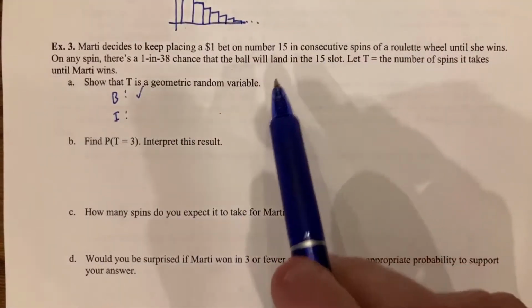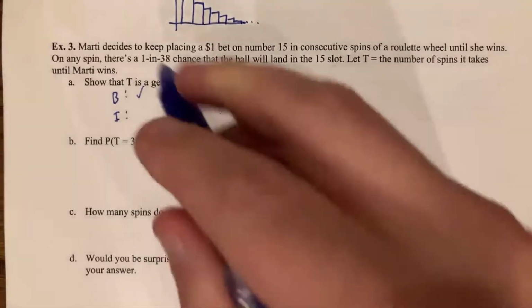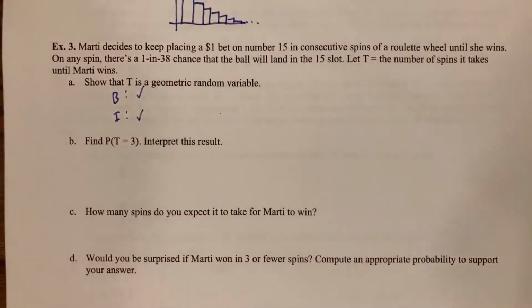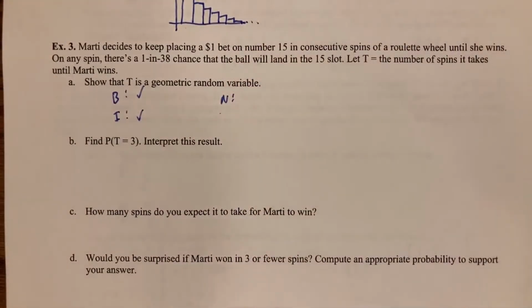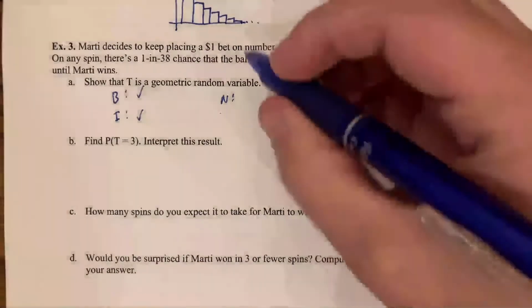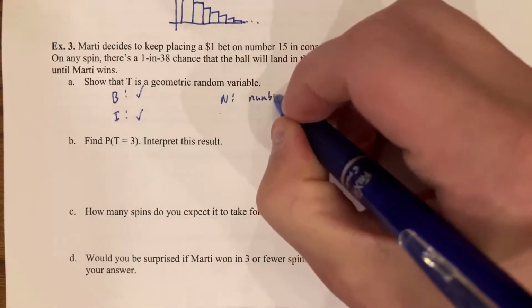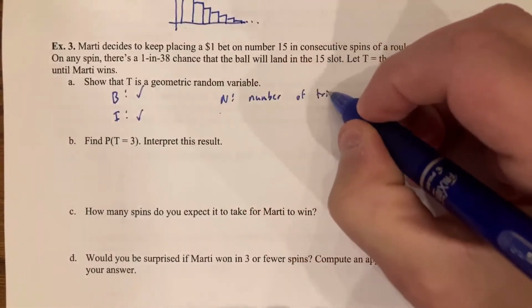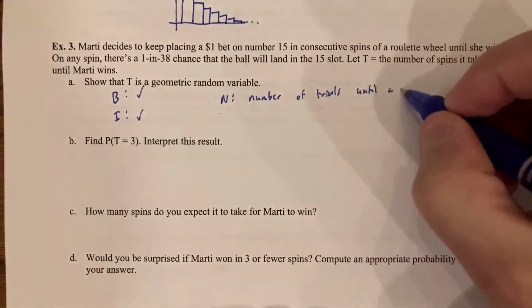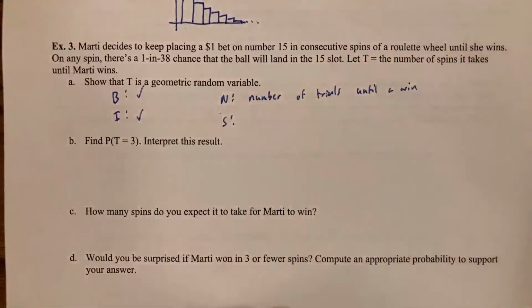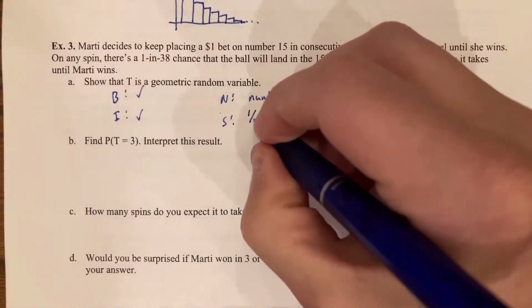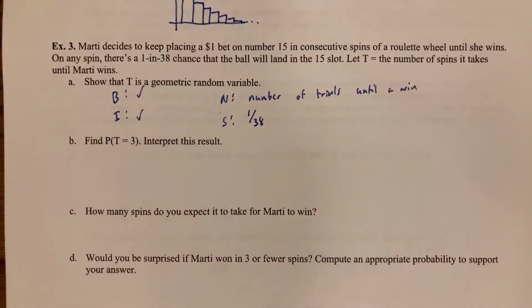Is it independent? Ideally, unless the wheel is rigged, it would be independent. One spin of the wheel does not affect another spin of the wheel. N: is it a fixed number of trials? No. We're looking at the number of trials until a win, which is not fixed. Could be the first try if she's lucky. And then S, there's 1 out of 38. So that's where we're going to use our S.